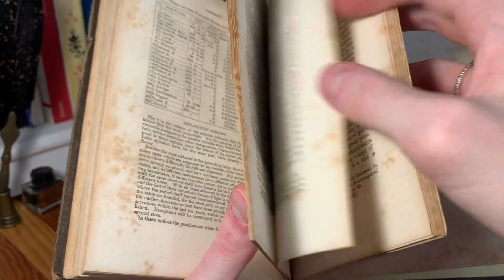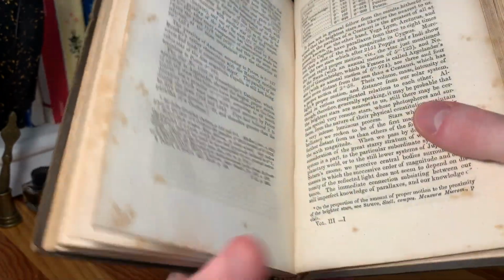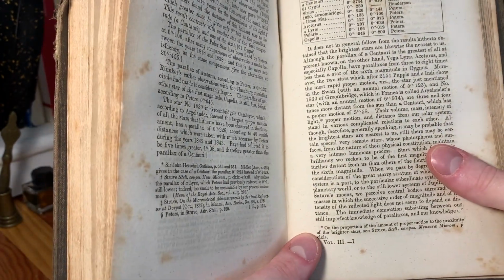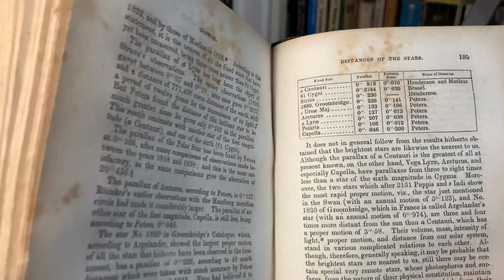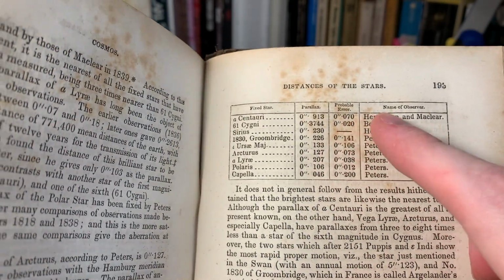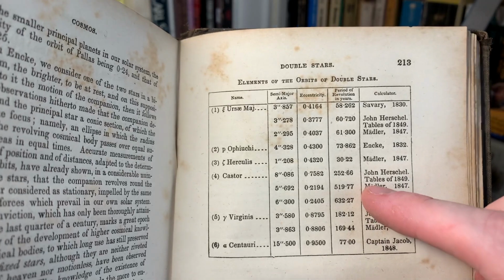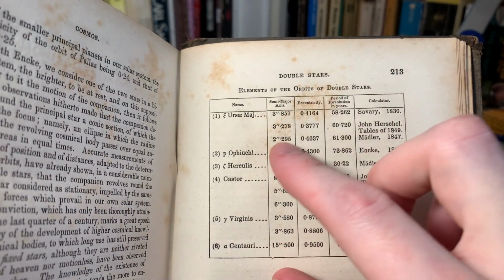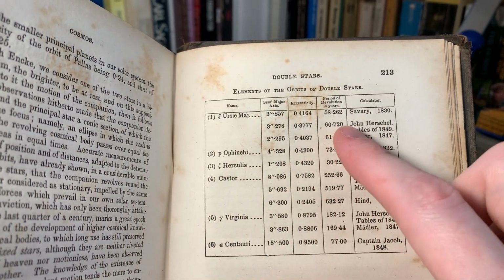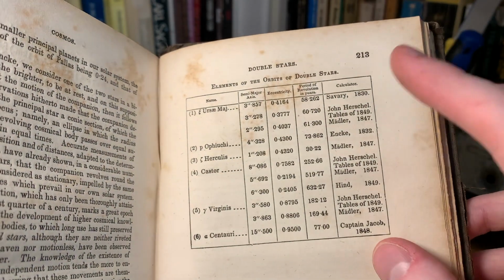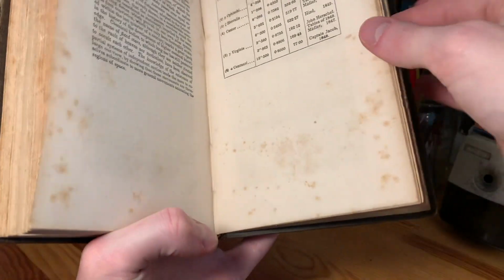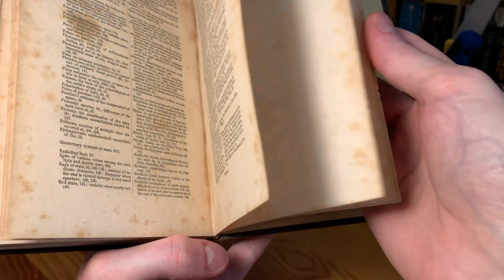So this is another table showing, it looks like, parallax and then the name of the observer. And so we're pretty close to the end here. This is sort of the last table in the book. It shows the elements of the orbits of double stars. And it shows their eccentricity and period of revolution in years, and then the person who calculated it on the right there. So then we have this index at the back, and that's sort of the whole volume there.